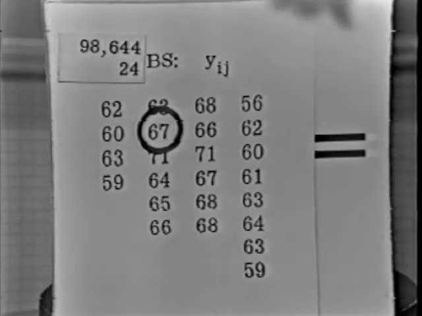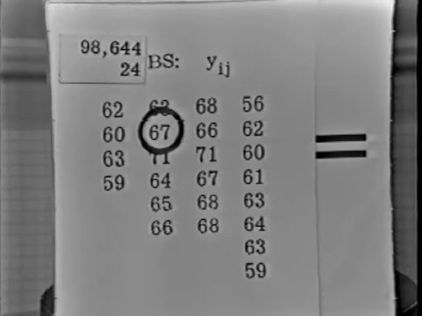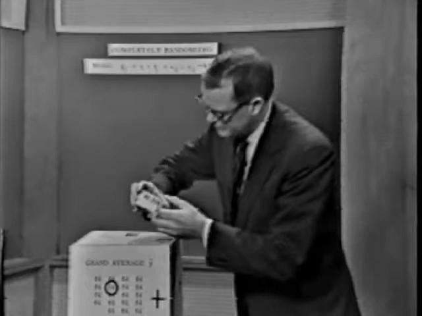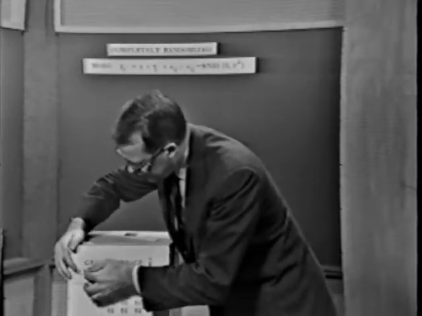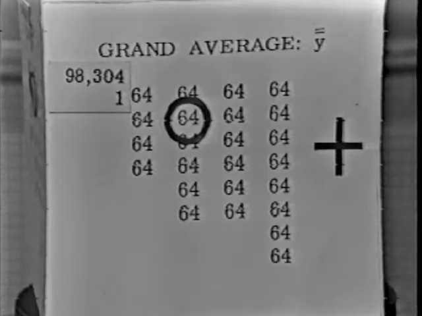That sum of squares also partitions itself in the same fashion as those individual observations do. Watch, I'm going to take the sum of squares for the correction factor here. If you take 64 and square it and multiply it by 24, you're going to have 98,304, and we say it costs you a degree of freedom.